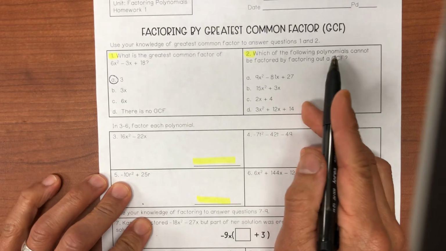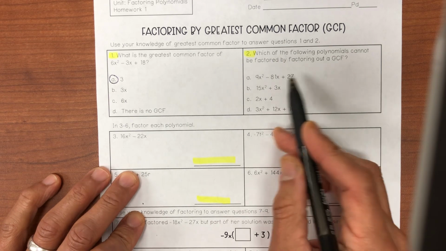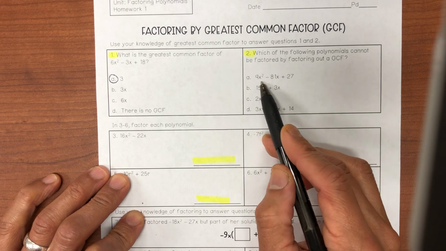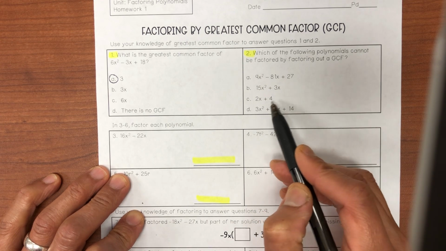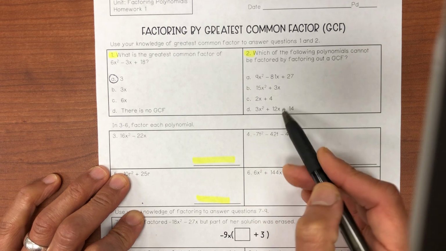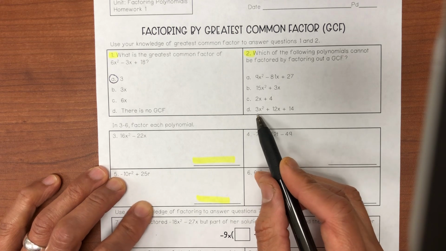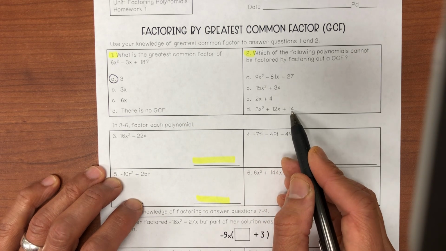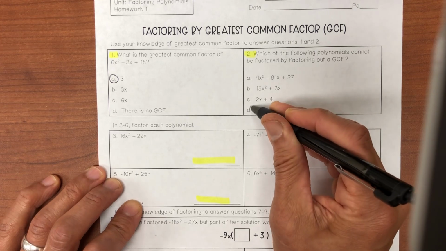Which of the following polynomials cannot be factored by factoring out a GCF? In other words, which one of these doesn't have a greatest common factor? This one has a greatest common factor of 9. This one has a greatest common factor of 3. This one has a GCF of 2. And this one doesn't have a GCF, because there's no number besides 1. There's no number that will multiply into 3, 12, and 14. The only number is 1. So our answer is D. D doesn't have a GCF.